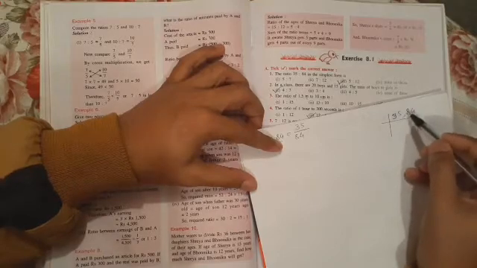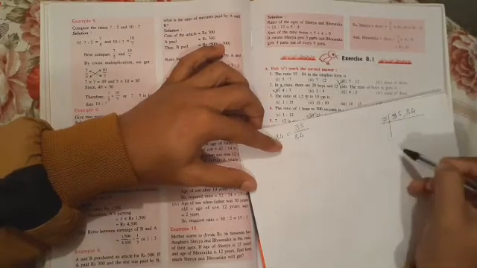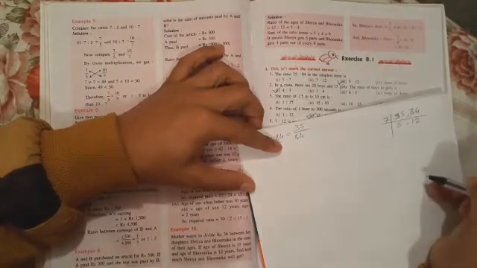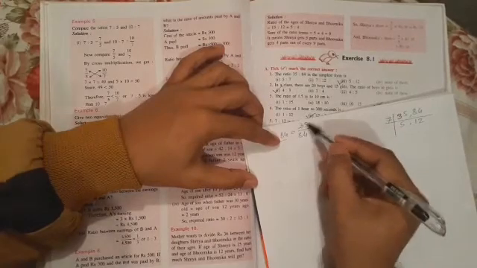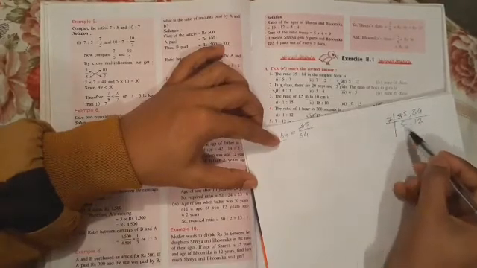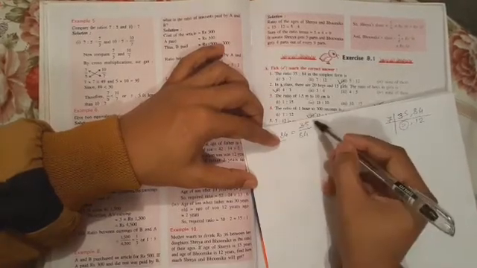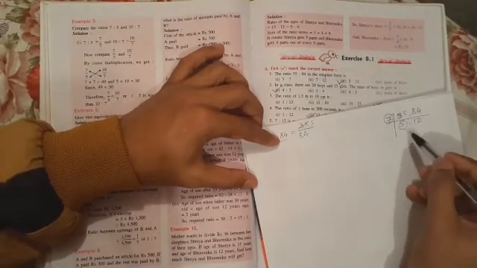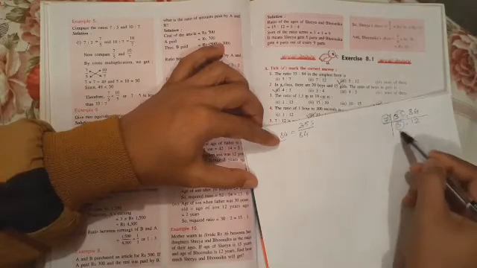These two numbers are divisible by 7. 7 5s are 35 and 7 12s are 84.